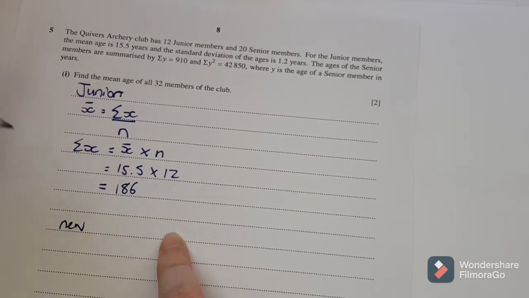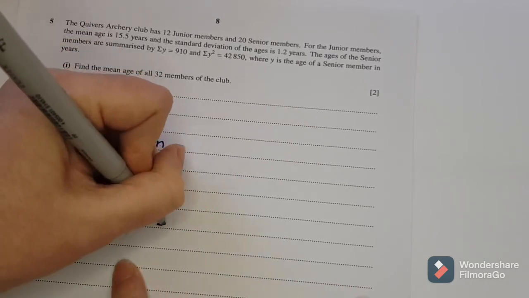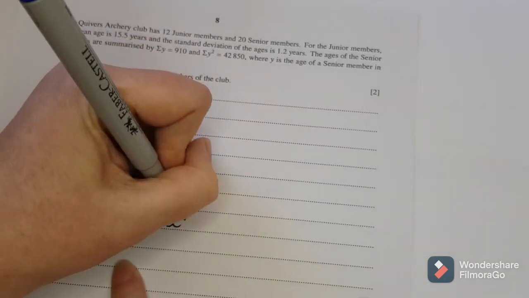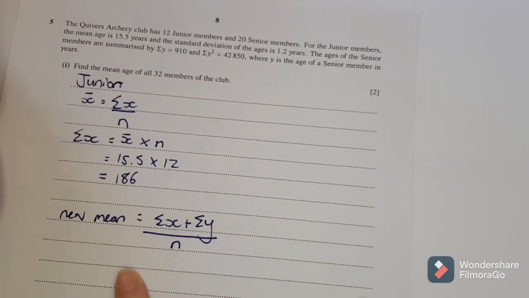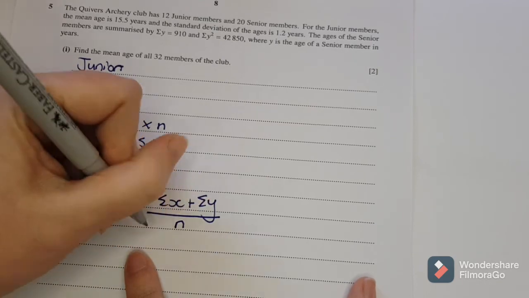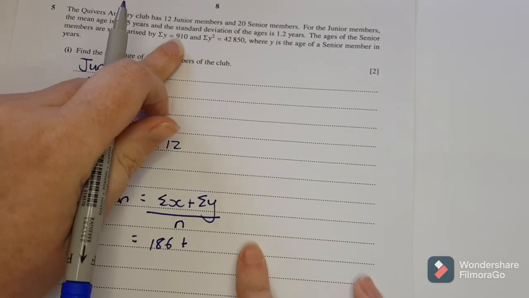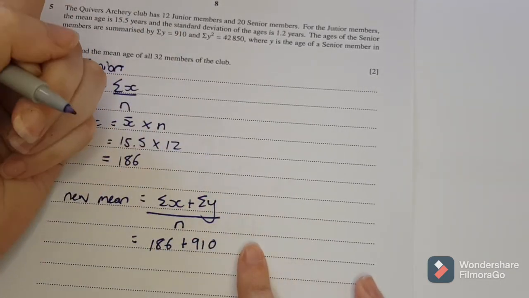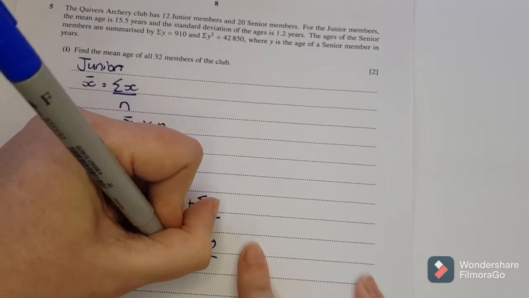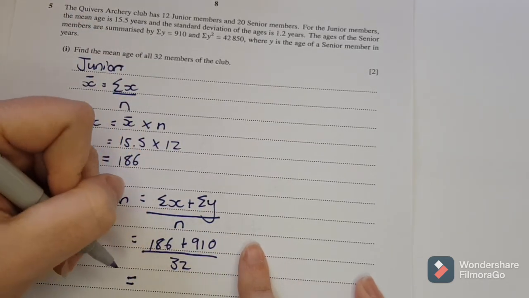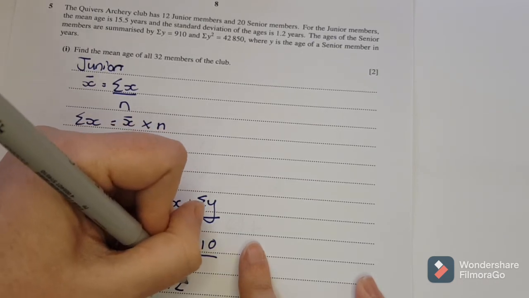So the new mean is going to equal my sum of x values for the junior members plus the sum of y values over n, which is going to be my new n. So that sum of x I just worked out as 186, plus I'm told the sum of y as 910, all over all 32 members, to give me my final answer of 34.25.